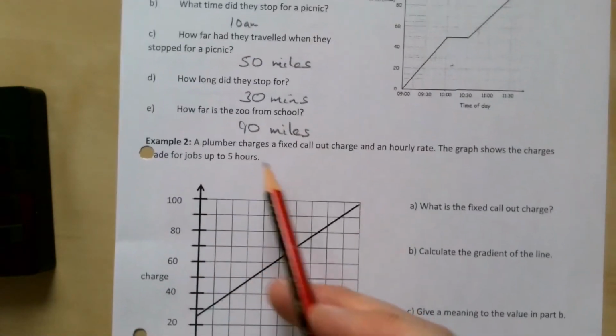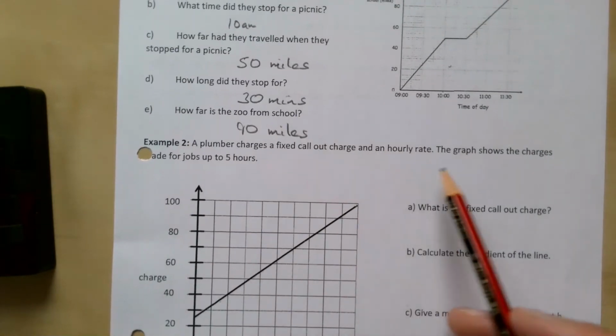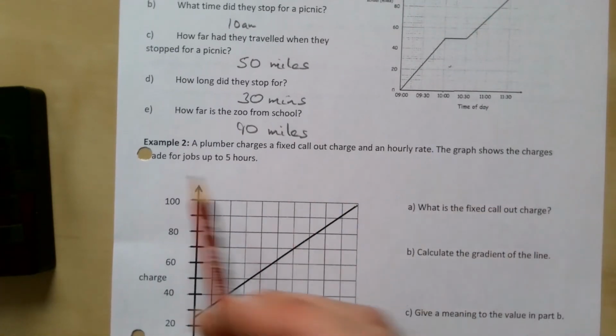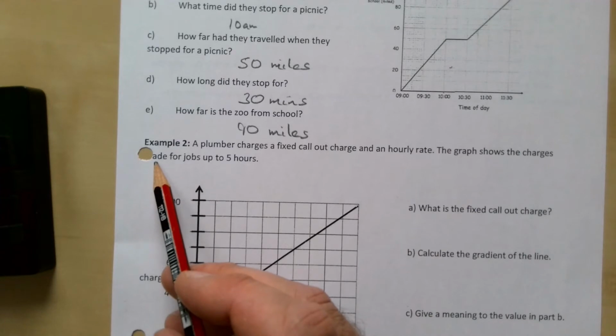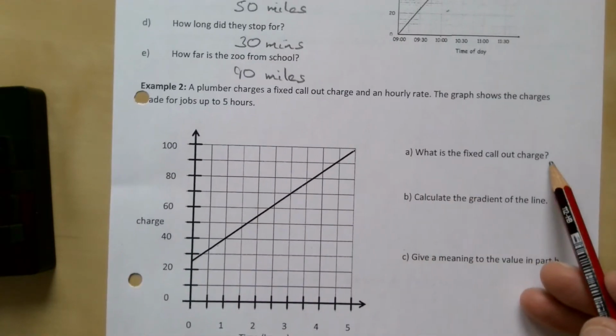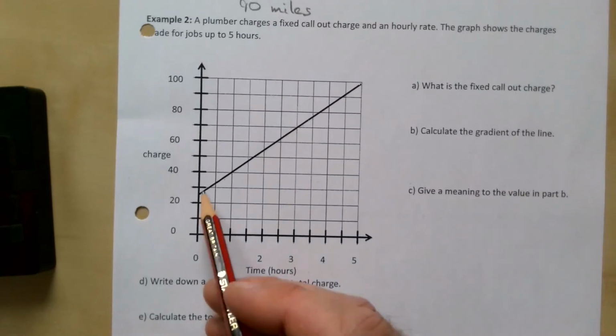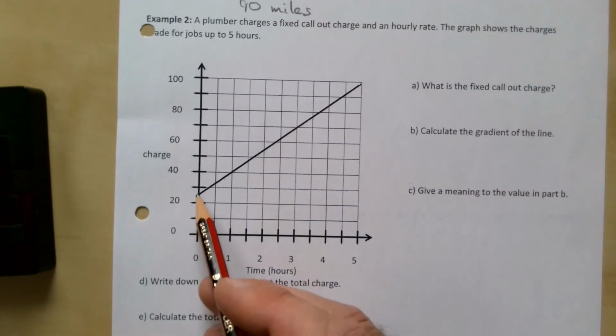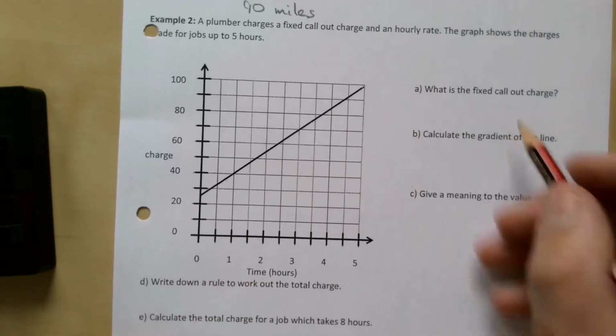Example 2. A plumber charges a fixed call out charge and an hourly rate. The graph shows the charges for jobs up to 5 hours. What is the fixed call out charge? So if he's there for 0 hours, you're still charged £25. So it must be £25 because it keeps adding on from there.